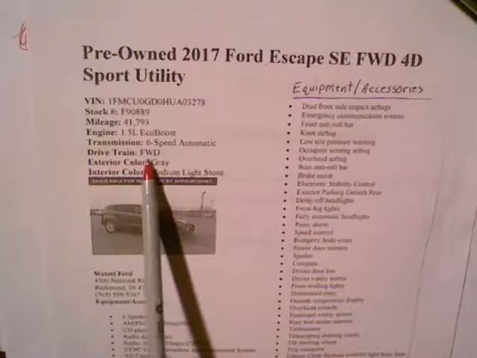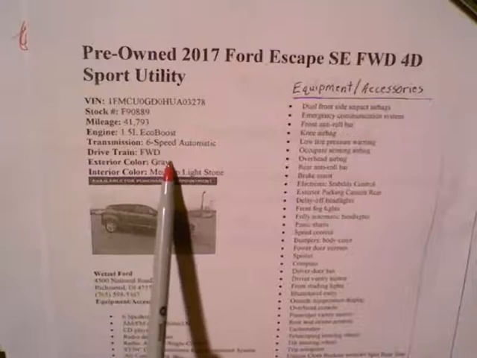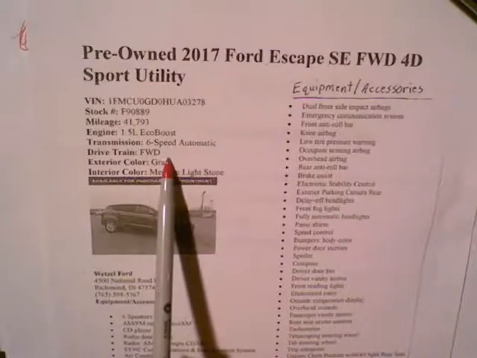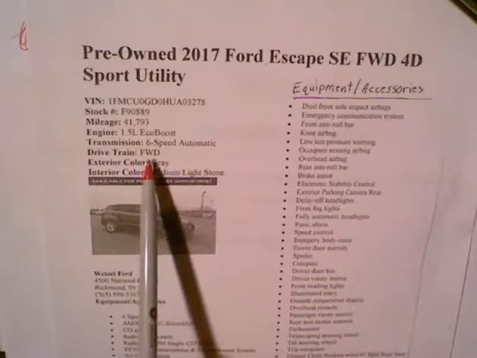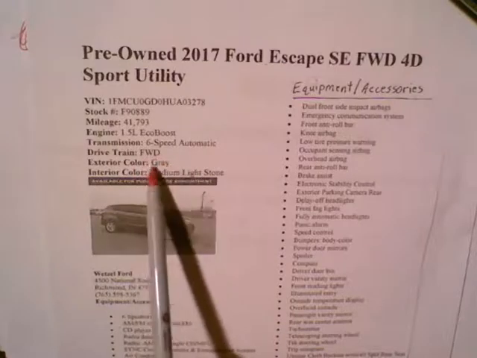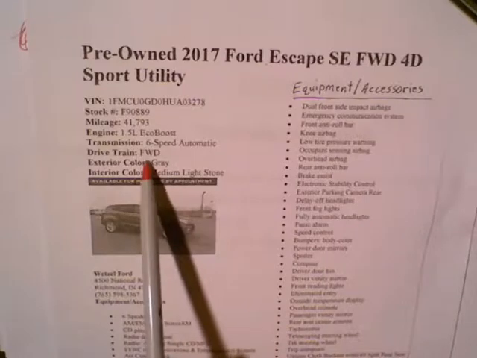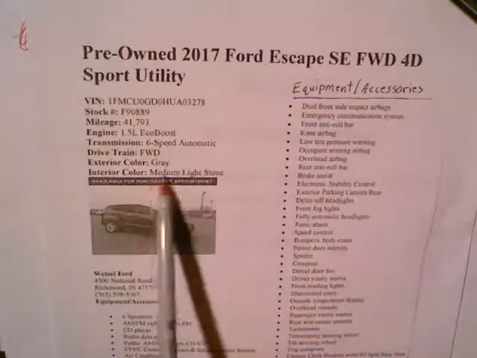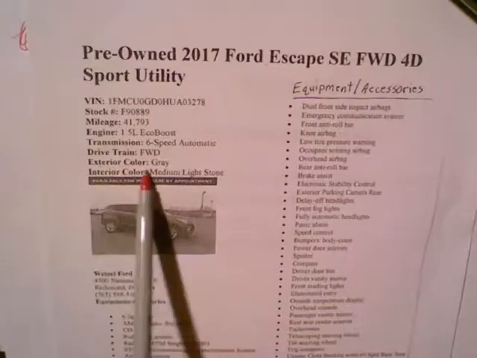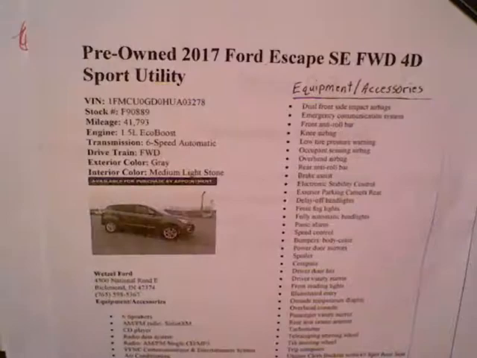Then they'll tell you the drivetrain. The drivetrain here, this one says FWD. That means front wheel drive. If it was 4-wheel drive, then it would have 4WD. If it was rear wheel drive, it would probably say RWD. And also it could say AWD, which is all-wheel drive. They'll tell you the exterior color, the interior color, and then the other things.